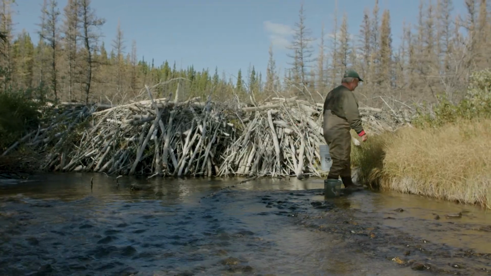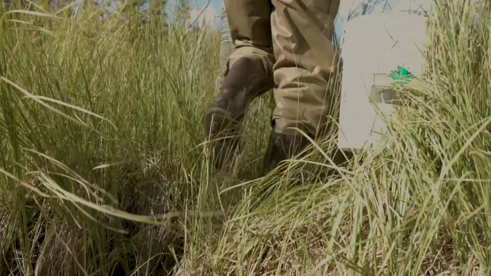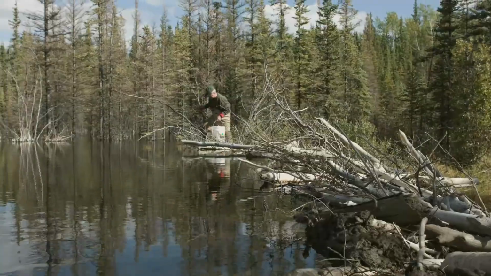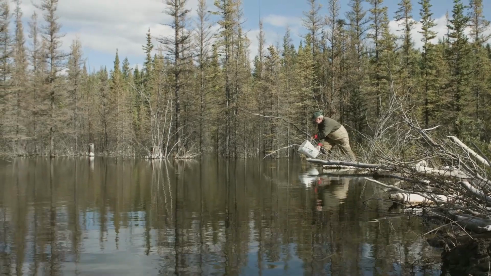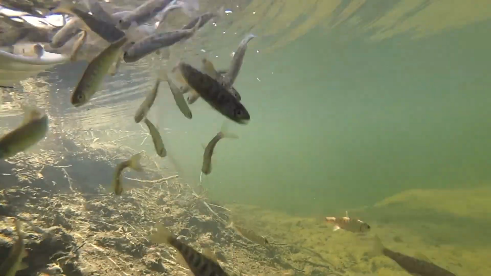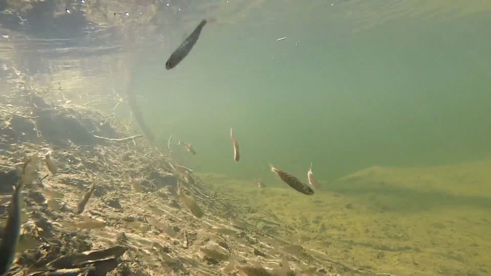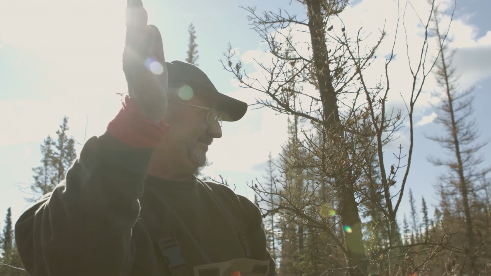The bucket loaded with fry is then carefully lifted over the dam. The water in the bucket and the fry are poured slowly into the still waters of the pond. Most fry will swiftly move upstream to flowing water. Some will survive and return to the upper Yukon River to spawn and sustain the Chinook salmon stocks and the fisheries that depend on them.